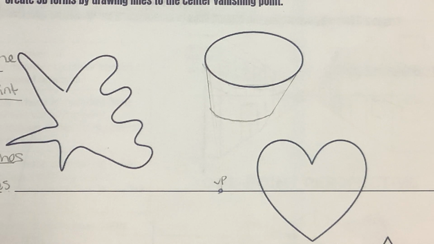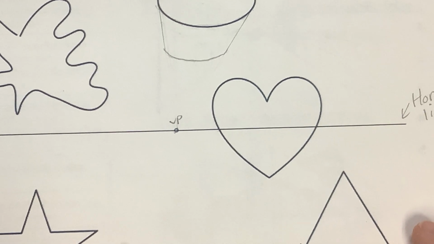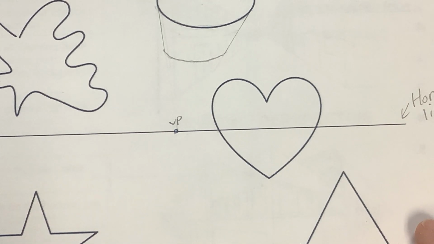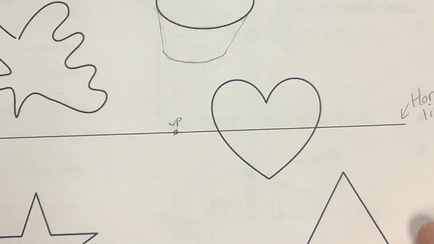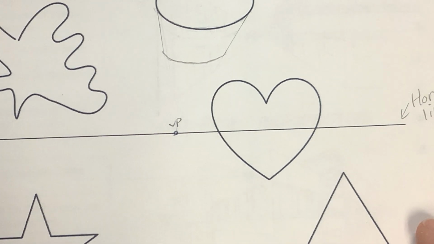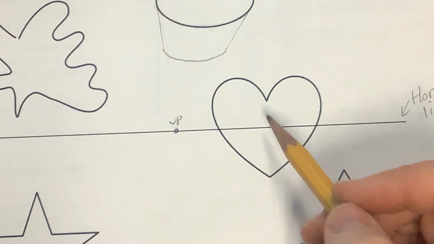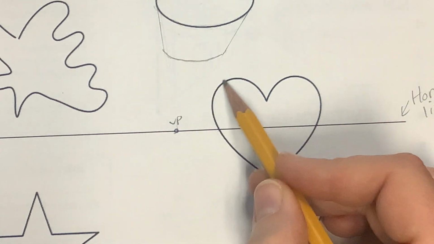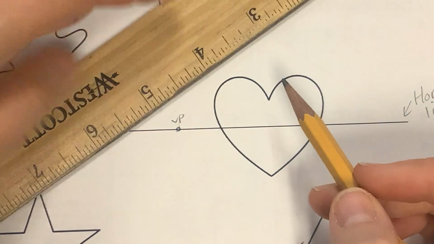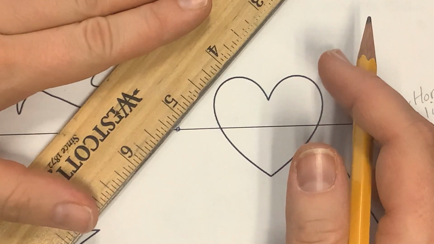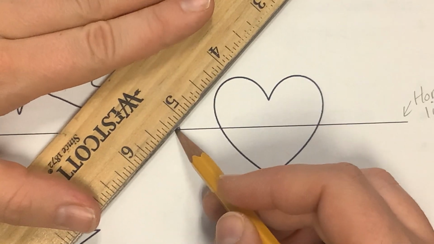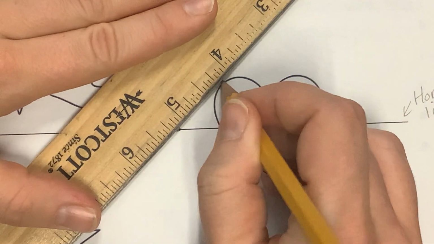So now we're going to shift to the heart, where now we actually have a visible point. And this is where we're going to talk a little bit about how do you know when and where to draw the receding lines, right? One of our spaces that we know we can see based on our oval is right up here. This top part of the heart is going to be where we connect to the edge of our shape. So I'm going to swing it in here. Okay, boom, that's where it hits.